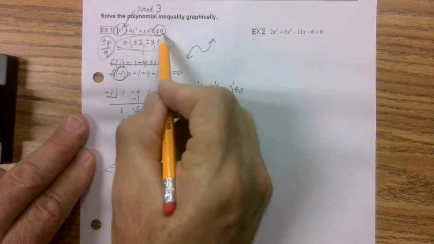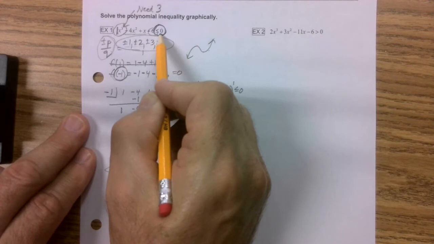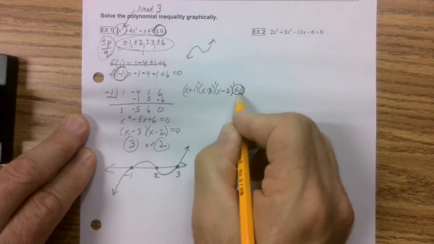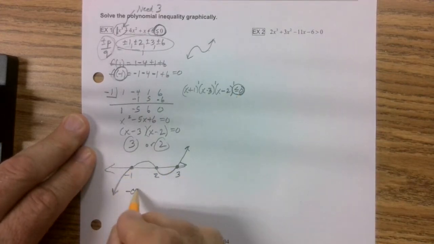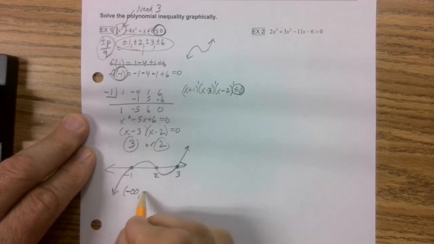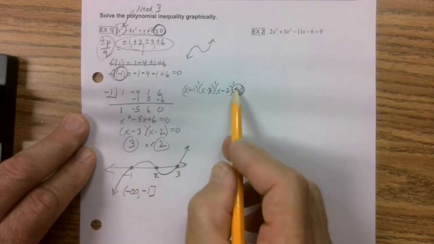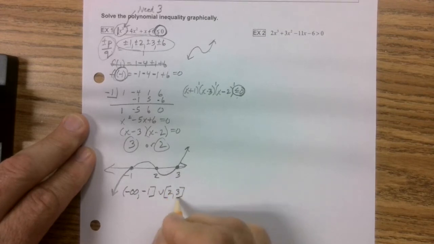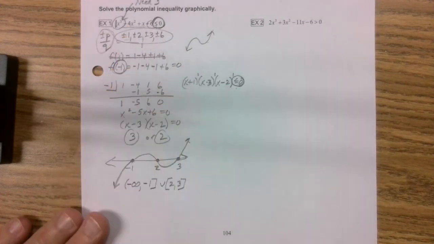But what does this say? You have to pay so close attention to this. Less than or equal to 0. That's where it is right here too. So what does that mean? Under the graph and include the zeros. That would be from here to here. So that'd be negative infinity, parentheses, because you can't reach it, all the way up to -1, bracket, because it wants the actual 0. That's what the less than or equals means. Together with, and then we need to describe that space from 2 to 3. And there it is. There's your solution of that crazy problem.